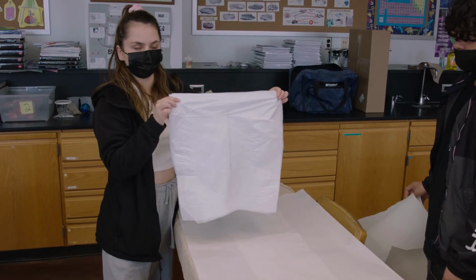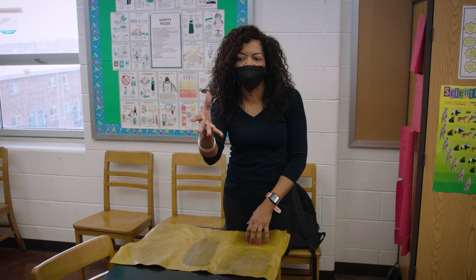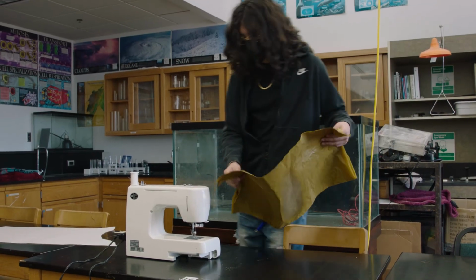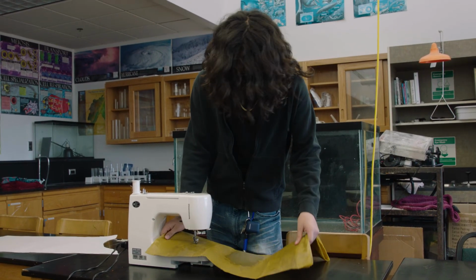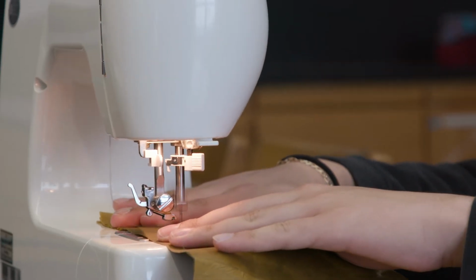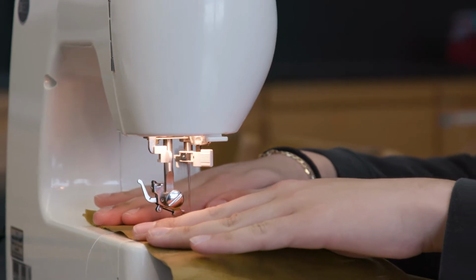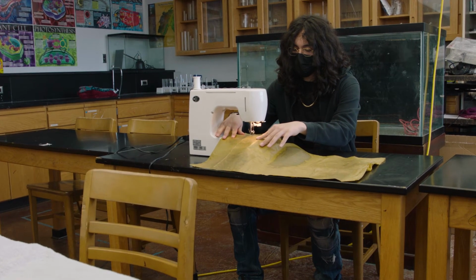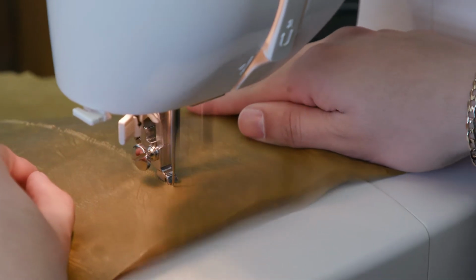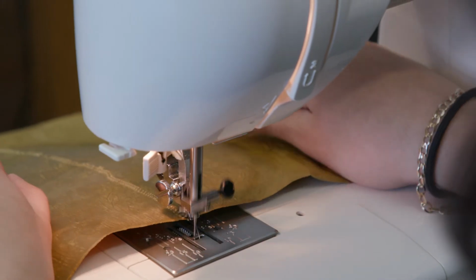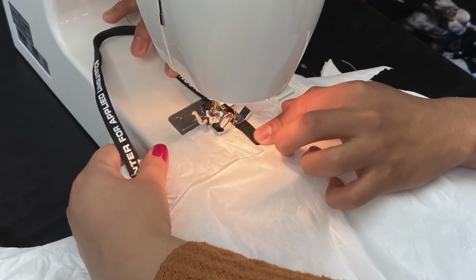Once we fuse together the plastic, which is done by this process of ironing, we are going to sew the finished plastic. They're going to be sewed in the bottom and on the sides, and then we're going to place the handle so we could have our final product.